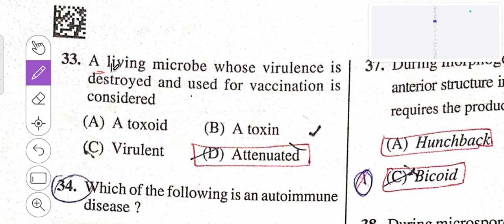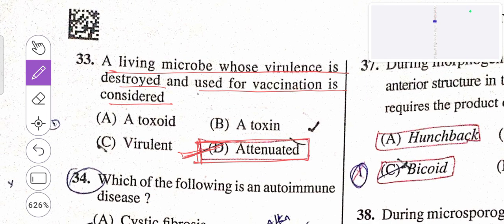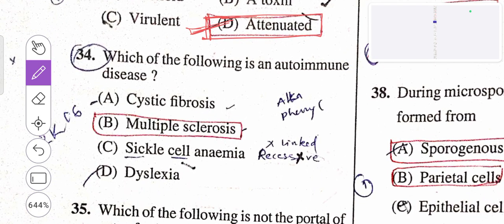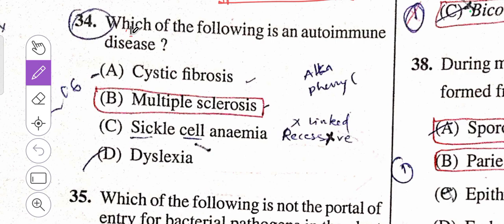Then living microbes whose virulence is destroyed and used for vaccination are considered as attenuated. So half killed, partially killed, that is attenuated, non-living thing. So D is the right answer. Then this question, 34th question, was asked in the 2016 KSET. So it is a repeated question.